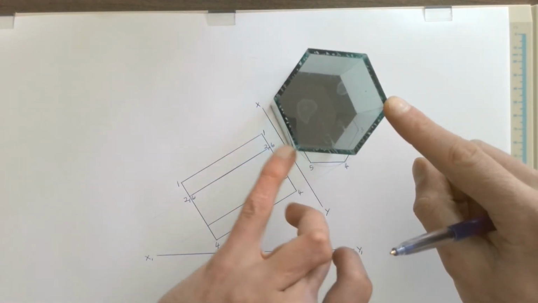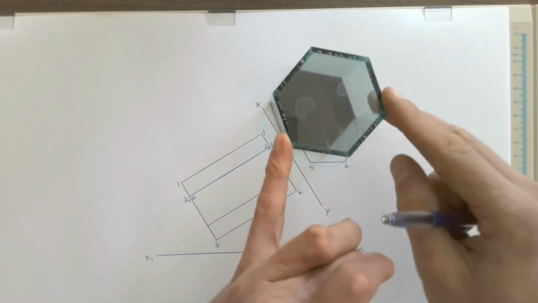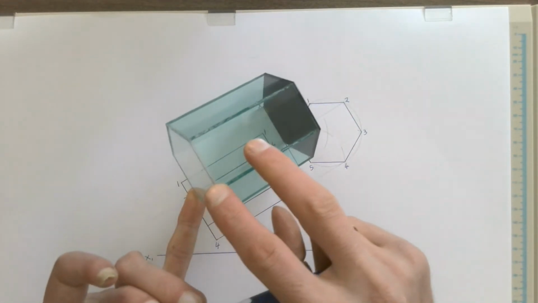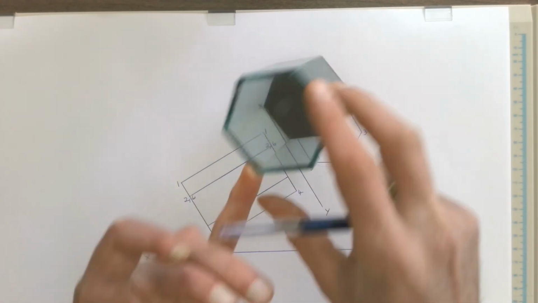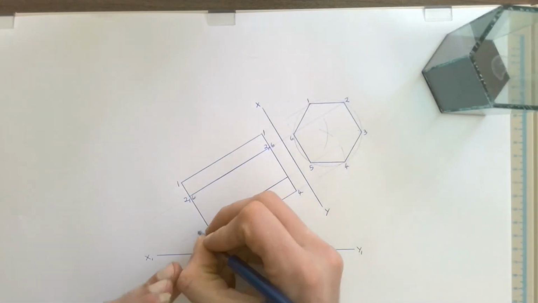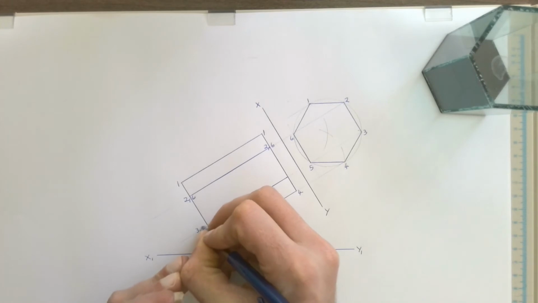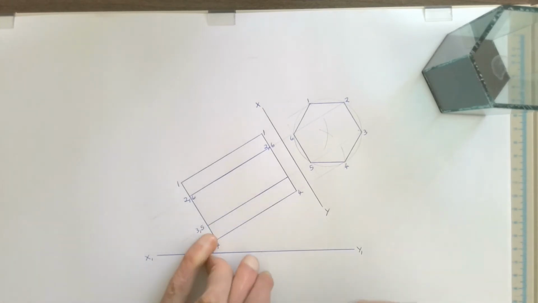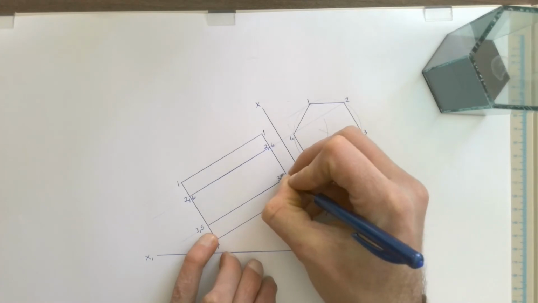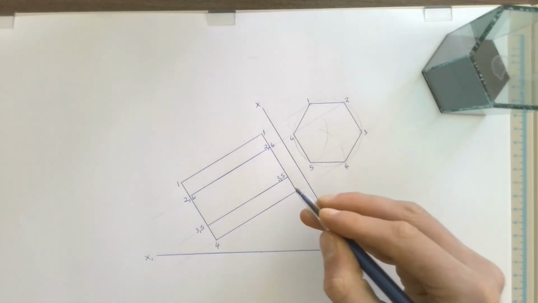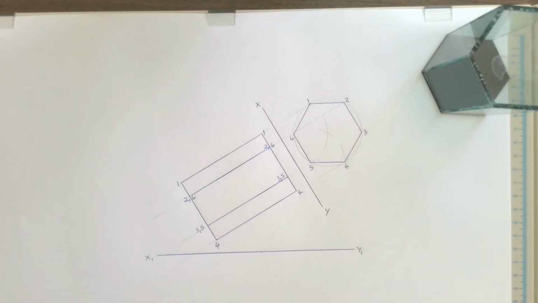Point 5 would be that corner. And if that flops over our XY line, point 5 you can see over here is below point 3. So we're going to label this as 3, 5. 3 seen first and 5 is seen second. Same with this corner, that's 3, 5. 3 seen first and then 5 afterwards.